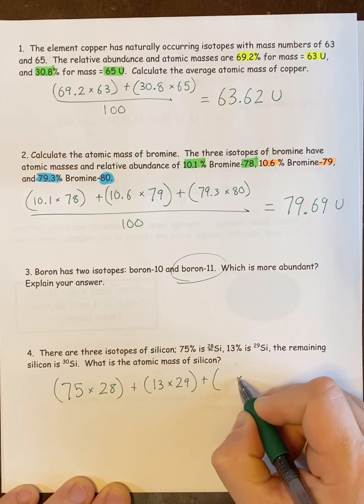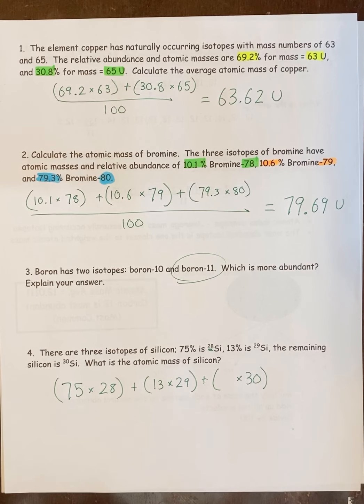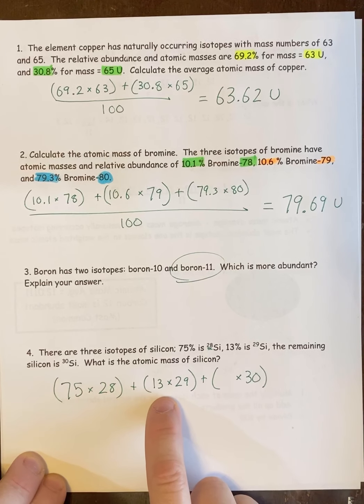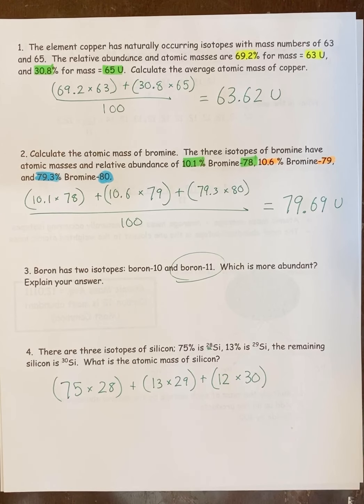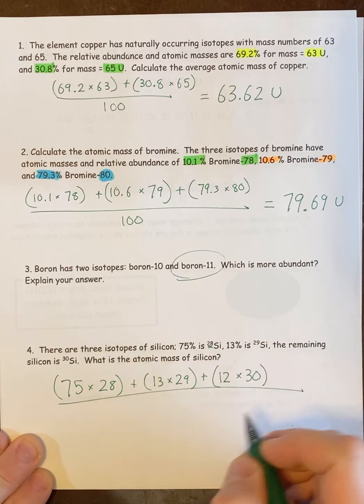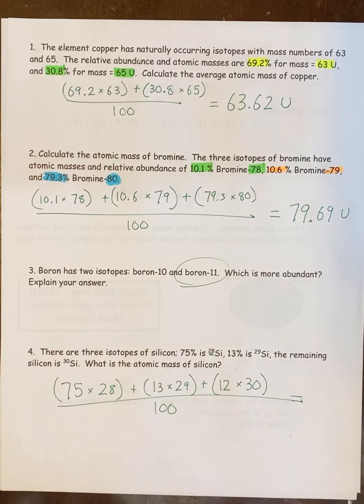So normally we would say something times 30. But we can solve that for that 30 easy. We know the percents have to add up to 100. So 75 plus 13 is what, 88? So therefore the remaining 12%, because that's how much more I'd have to add to get to 100, must be 30. And then when we do the answer, divide by 100, and I should get an answer closer to, should be able to predict this as well. I should get something closer to 28 because the bulk of it's 28.